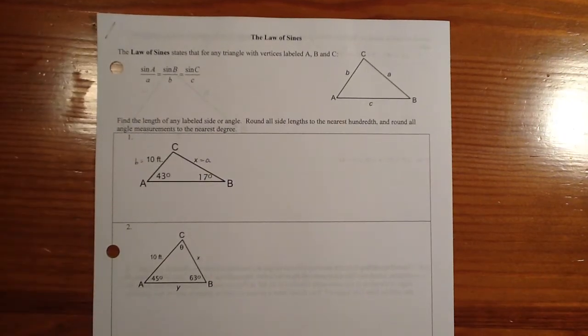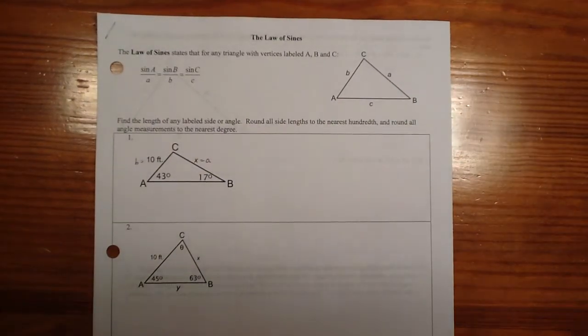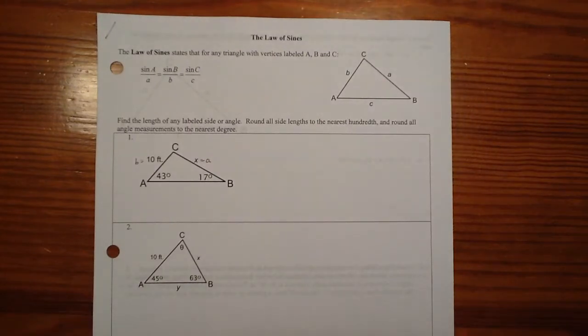So let's get a little more light on here. And that created a glare, didn't it? Oh, but it looks better. Here we go.